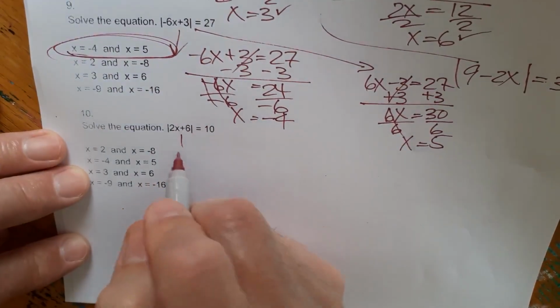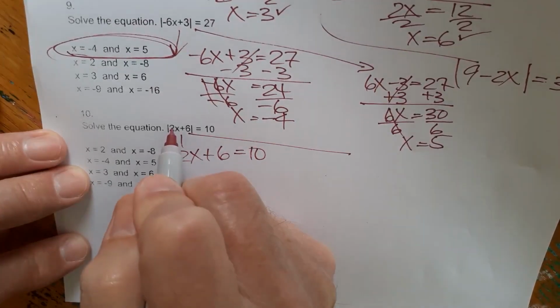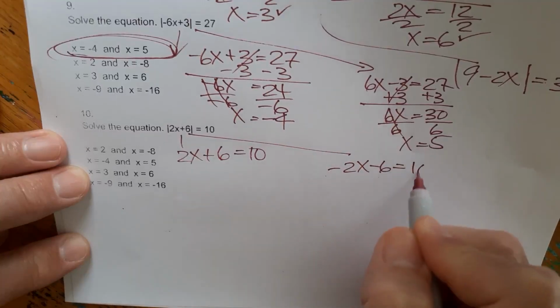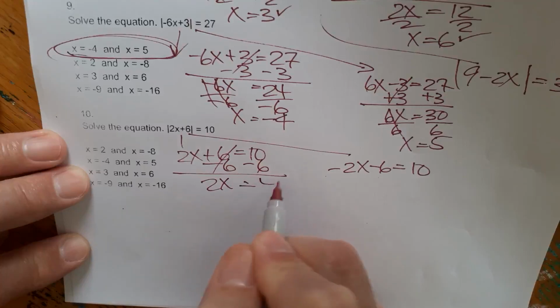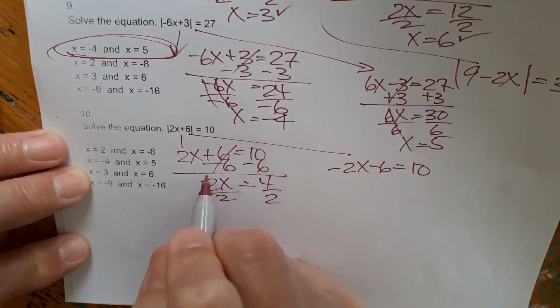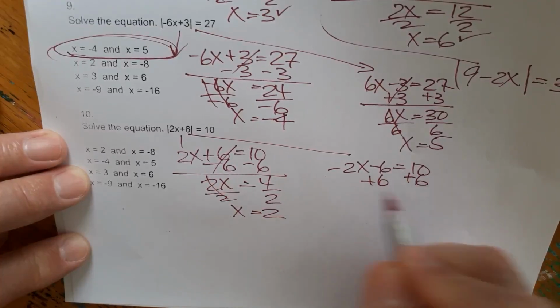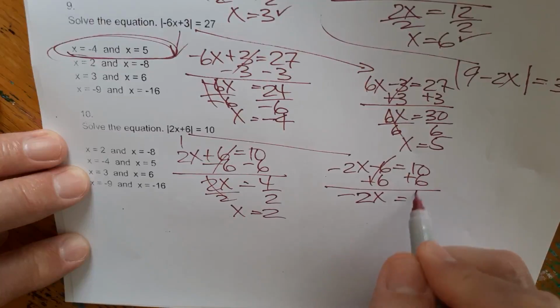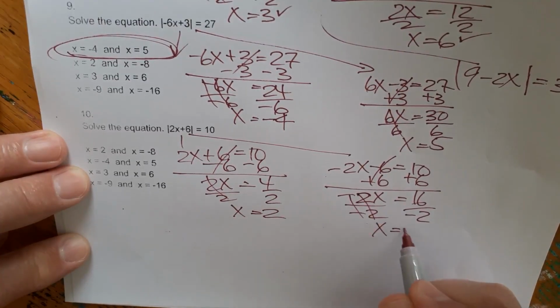One more, same procedure. 2x plus 6 equals 10. Negative 2x minus 6 equals 10. Minus 6, 2x equals 4. And divided by 2, x equals 2. There's one answer. Add 6 to both sides. Negative 2x equals 16, divided by negative 2. And x equals negative 8. So two answers, 2 and negative 8.